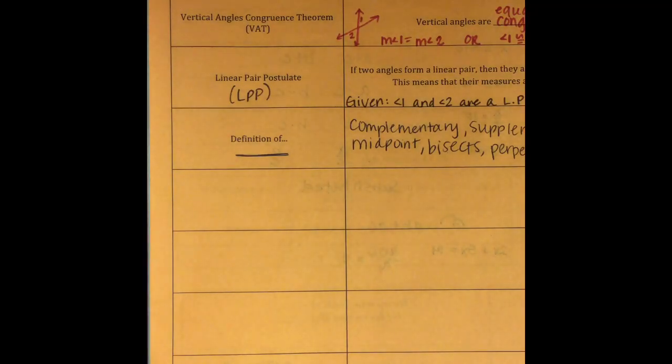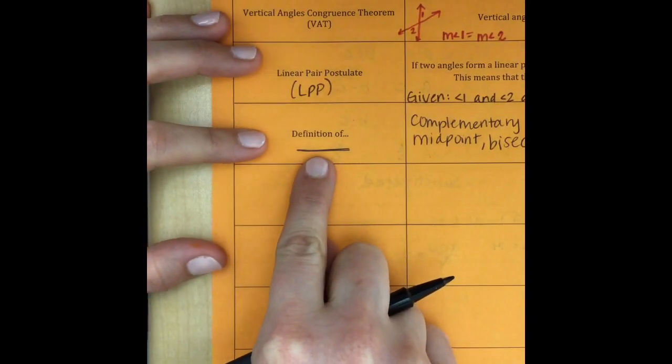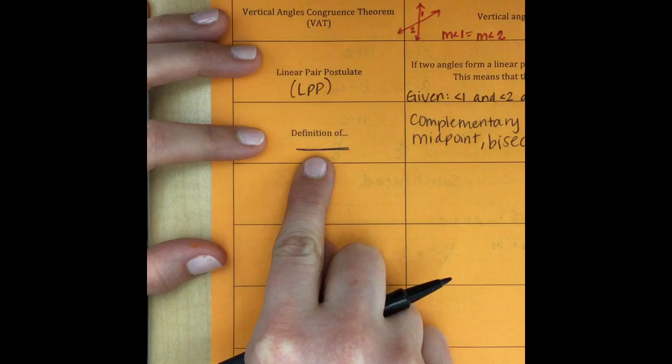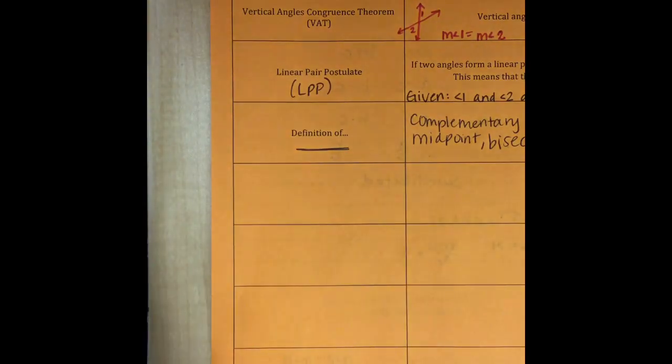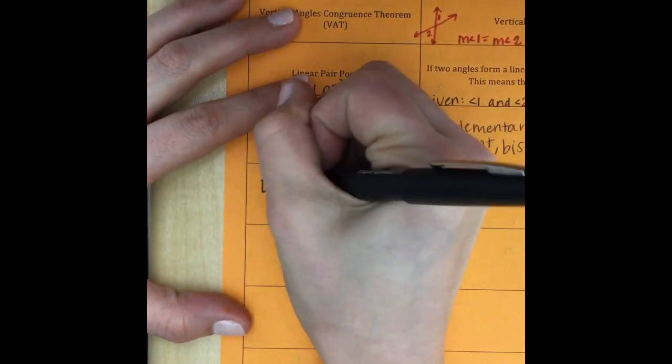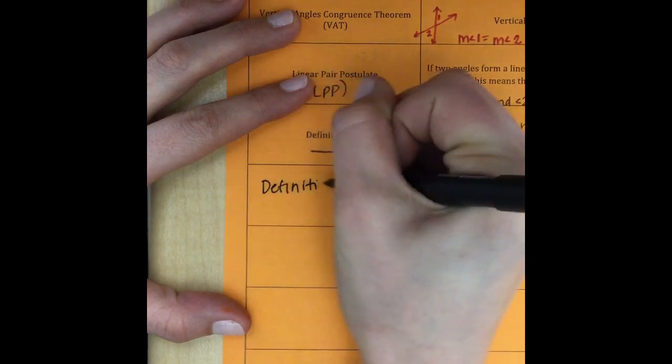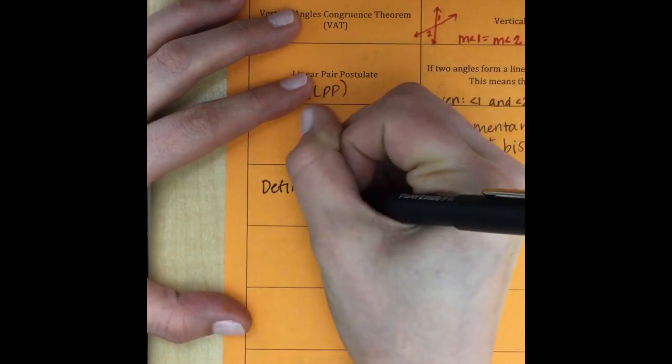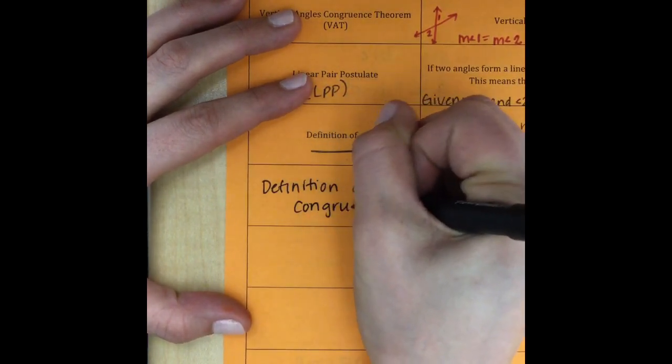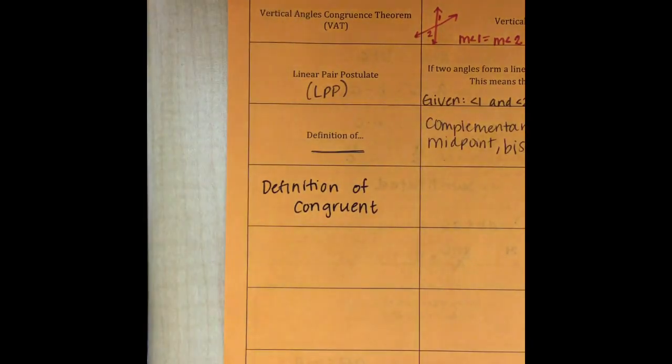All right, guys, so today for the practice you guys are going to be doing and the proofs you're going to be working on, we're just adding one more property that we haven't talked about in class yet. That property is actually one of the definitions, but we use it so much and in a different way, so I like to put it as its own postulate: definition of congruent.